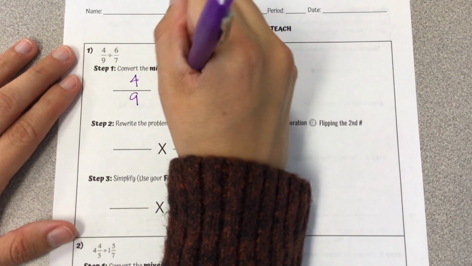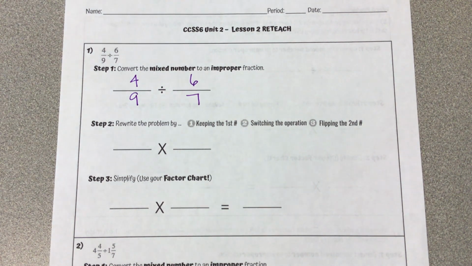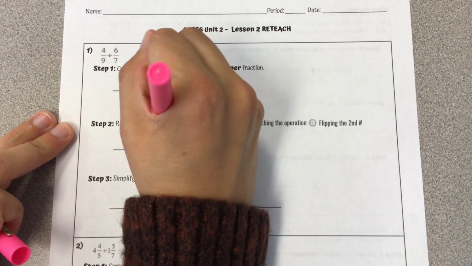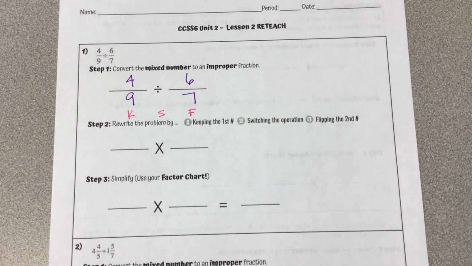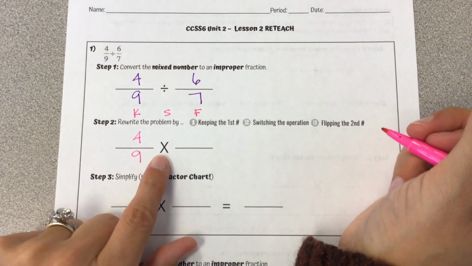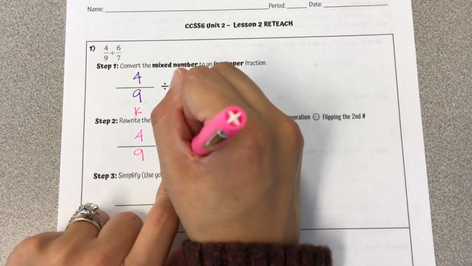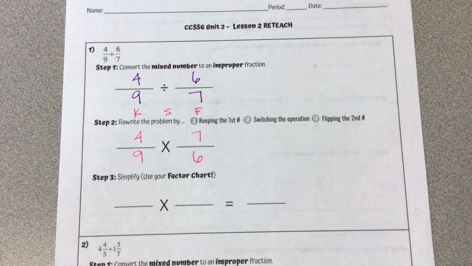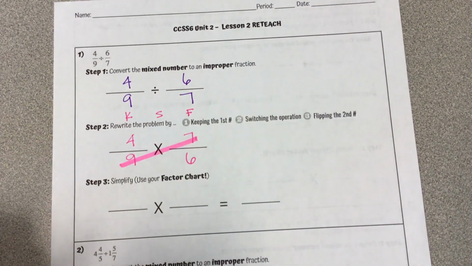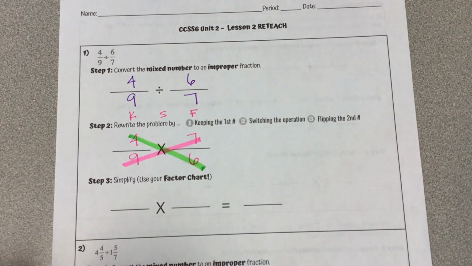4/9 divided by 6/7. Step 2 is we rewrite the problem by keeping, switching, flipping. So I'm keeping this first number of 4/9, switching it from division to multiplication, that's already done for us, flipping it from 6/7 to 7/6. Step 3 is we simplify using the factor chart. So I'm going to highlight my diagonals, and we're going to use our factor chart to simplify.